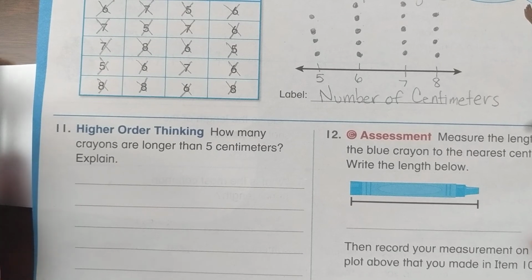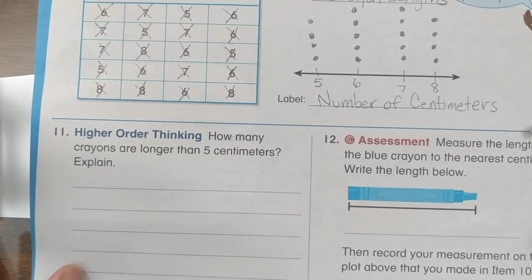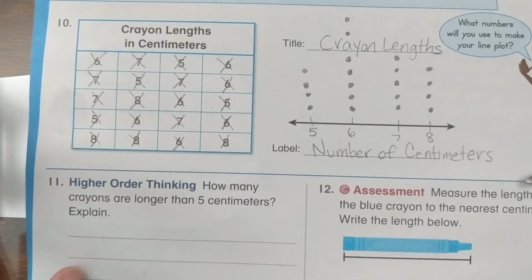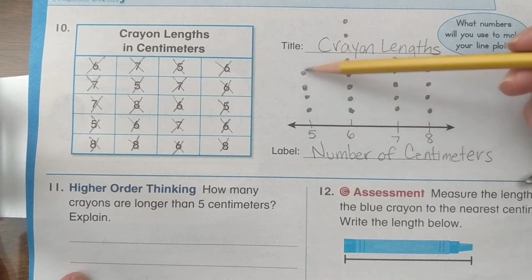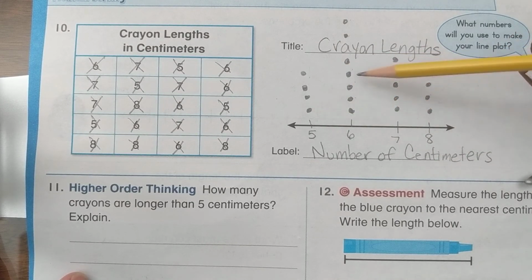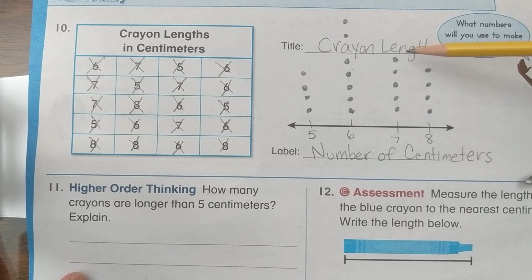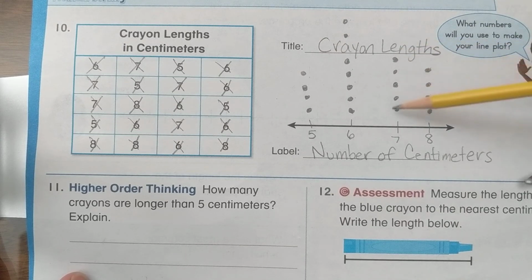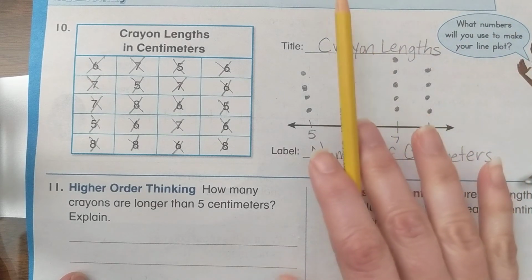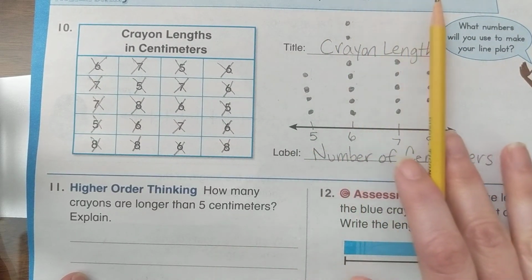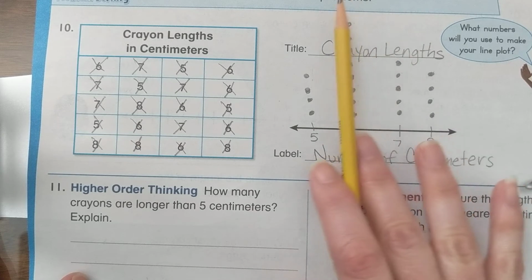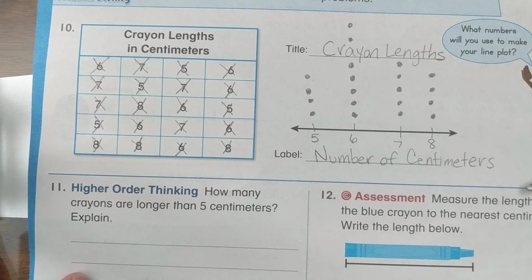How many crayons are longer than 5 centimeters? Okay, these crayons are not longer. They are exactly 5. These are longer. Are these longer? Yes. Are these longer than 5? Yes. So we need to add up all of these because all of these are longer than 5.